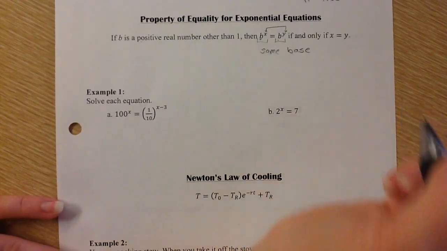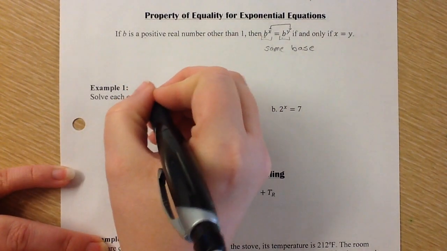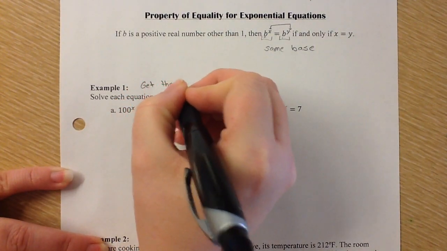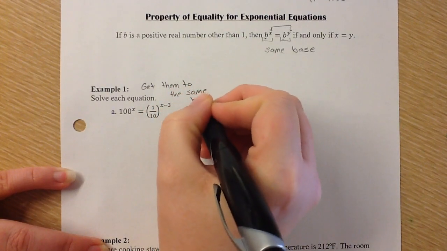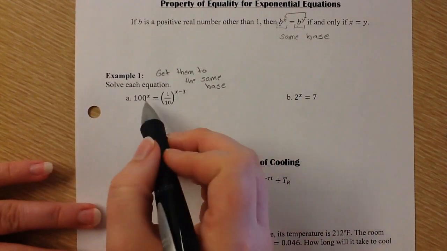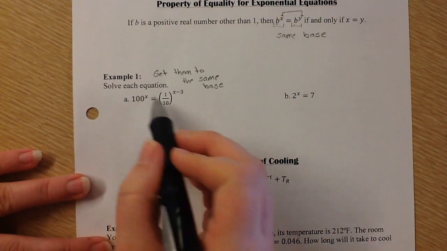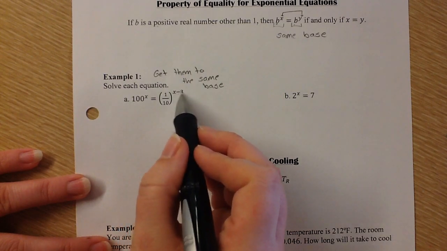Okay, so we're going to have a couple different methods. The first method is if you can get them to the same base. This will involve some noticing of patterns and some rewriting. So here we have 100 to the x equals 1 over 10 to the x minus 3.